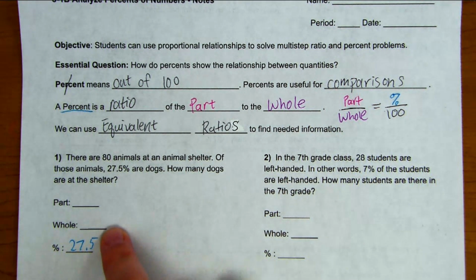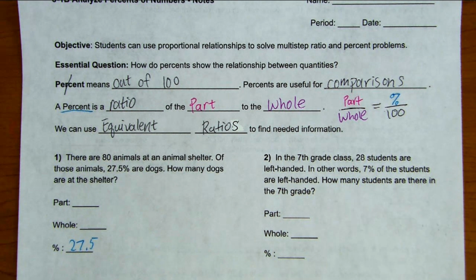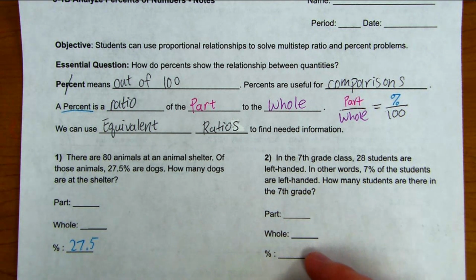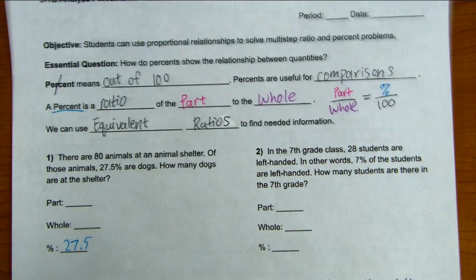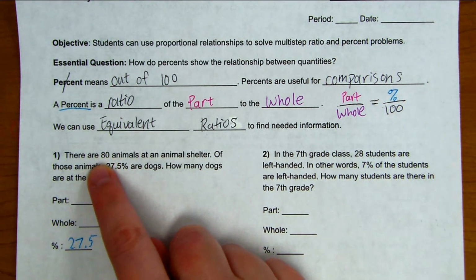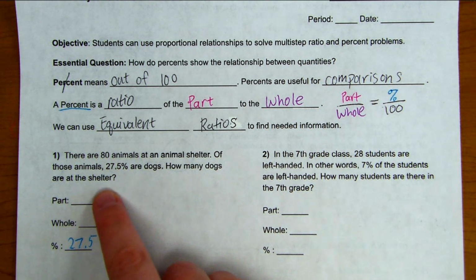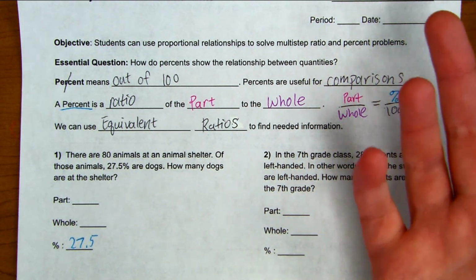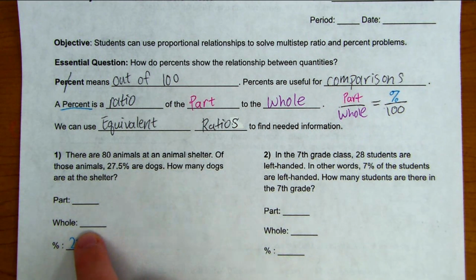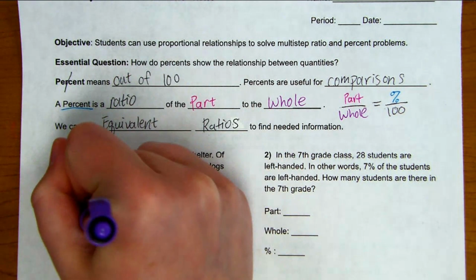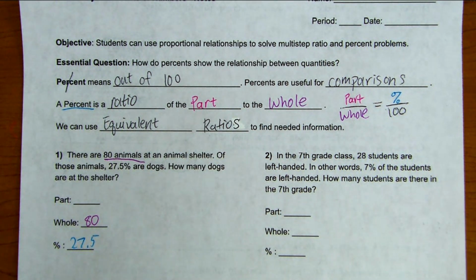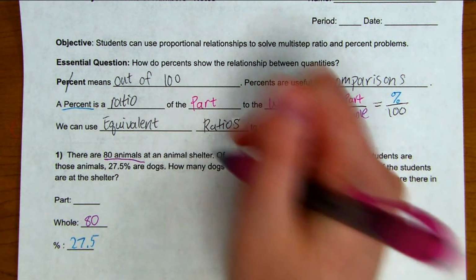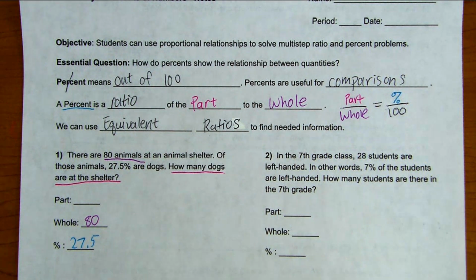Next, we need to decide for this 80 animals here if that is going to be our part or our whole. So if we think about this, the whole is going to represent the total amount available usually. Part is going to represent a smaller subgroup of that amount. Well, we're told there are 80 animals at the shelter. We want to figure out how many dogs there are. Animals would encompass more types of creatures than dogs, so that means this 80 would represent the whole or the total amount of animals at that shelter. So we will say that the whole is going to be 80. Now we need to figure out the part. How many of those 80 animals are dogs? Since we don't know that information, I'm just going to put a question mark there for now as a reminder that that's what we're trying to figure out.